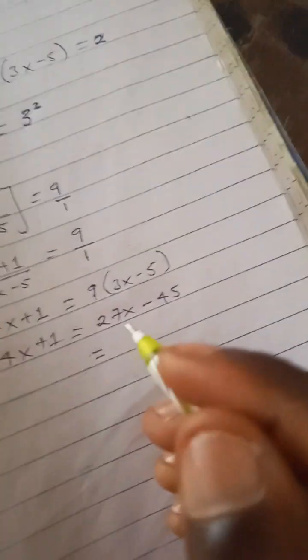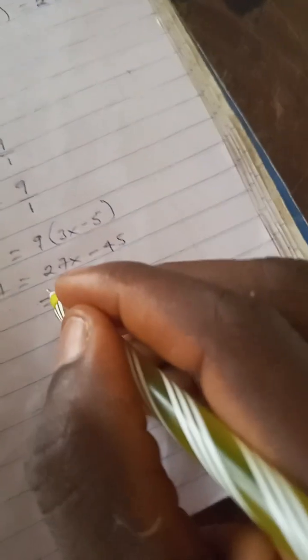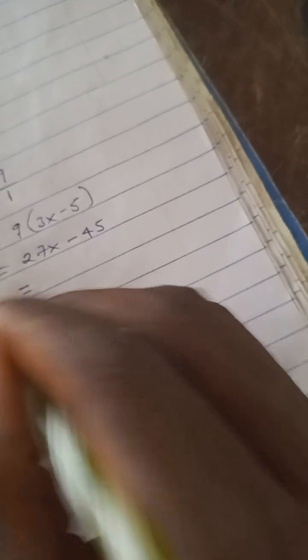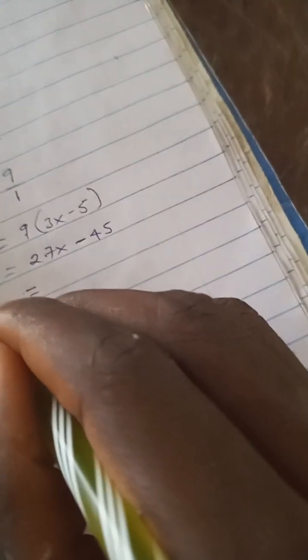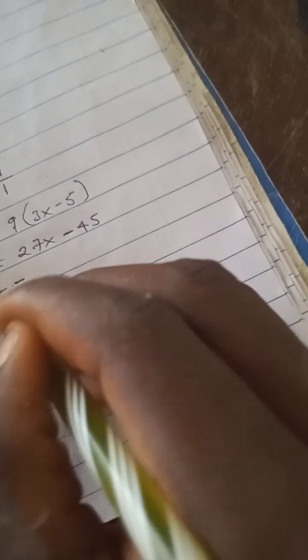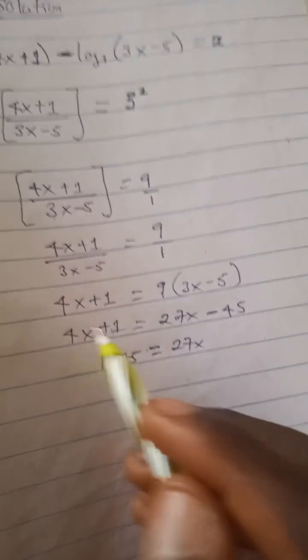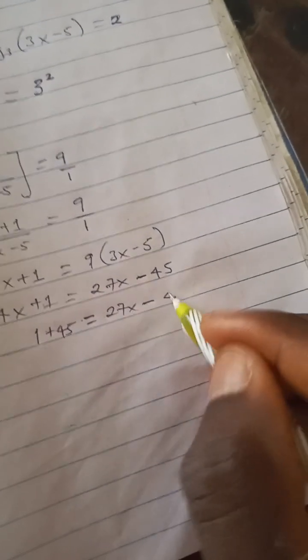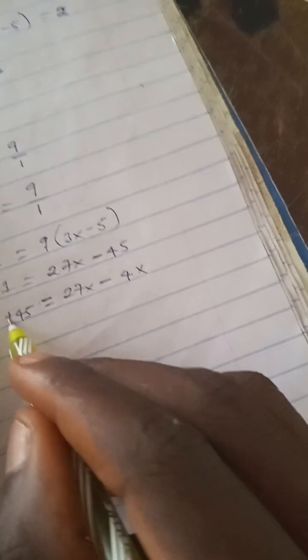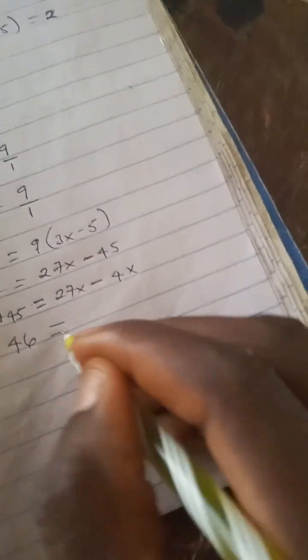Those with x, we send to one side, and those without x, we send to the other side. So we have 1 here, which is positive. When we send this negative 45 across the equal sign, it will be positive 45. So we have 27x here, and we send the 4x to the 27x. This is positive 4x, and when we send it across the equal sign, it becomes negative 4x. So now we have 1 plus 45, which gives us 46, is equal to 27x minus 4x.